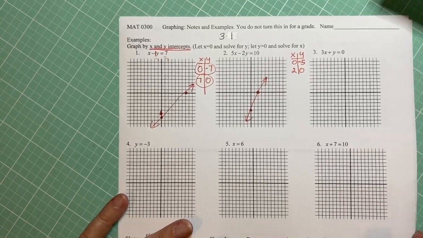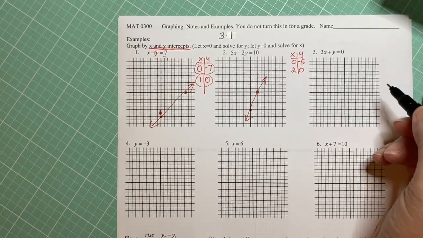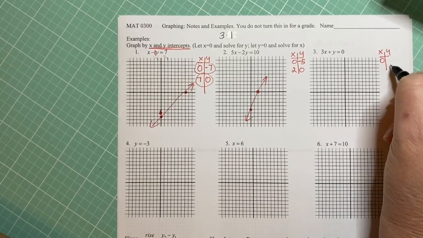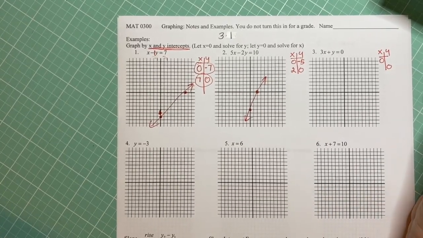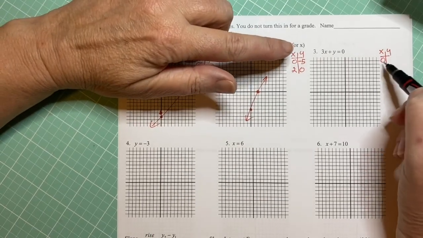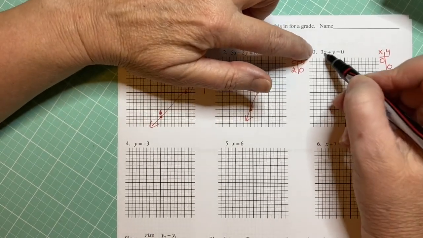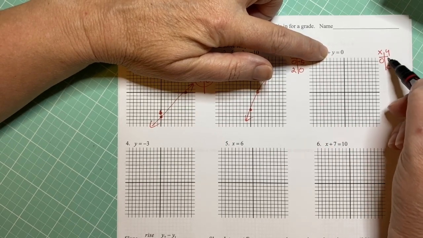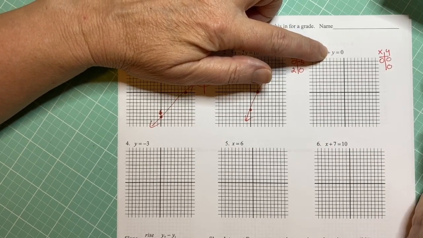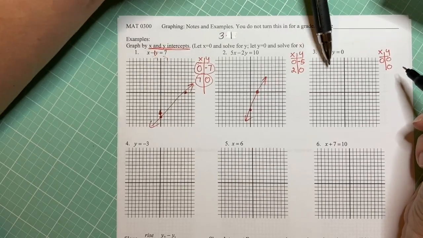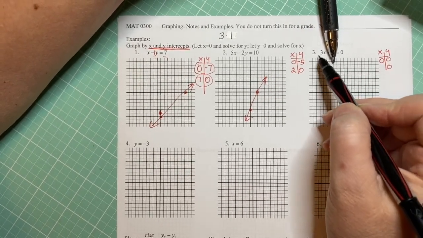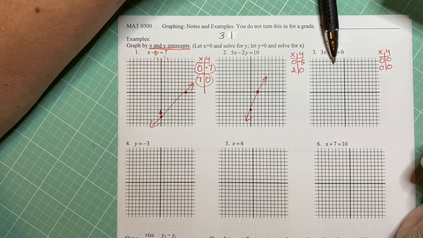Okay, let's look at the next one. Again, we're going to graph it by x and y intercepts. So I'm going to do my x, y, and my 0, 0. But on this one, when x is 0, you cover up your x because 3 times 0 is 0. My 0 is gone. But what I'm left with is y equals 0. Then I'm going to let y equal 0. I cover up my y, and I have 0 divided by 3 is 0.